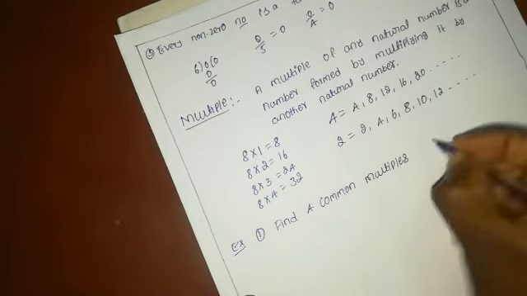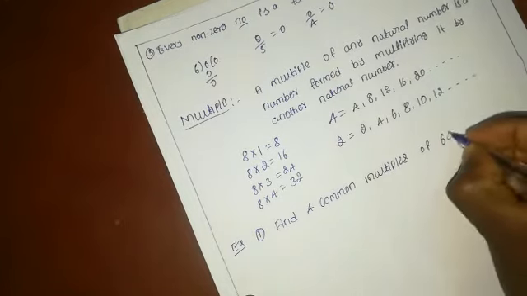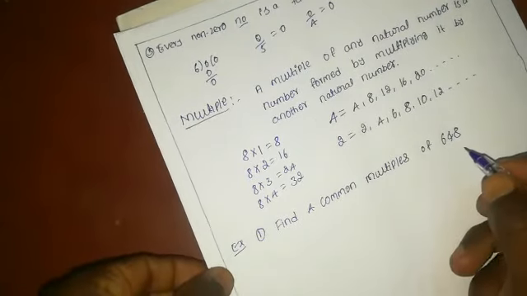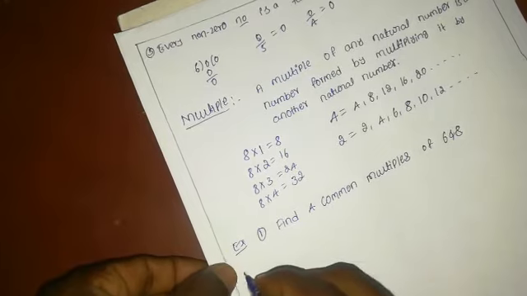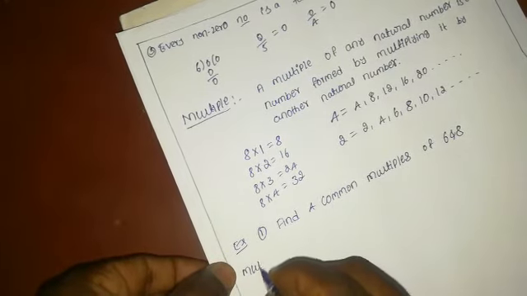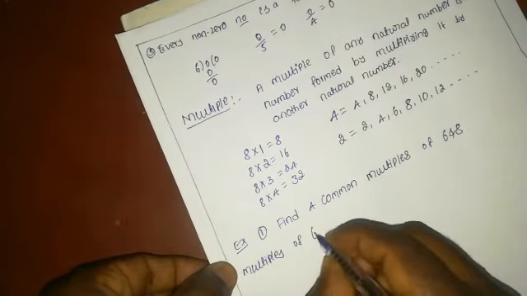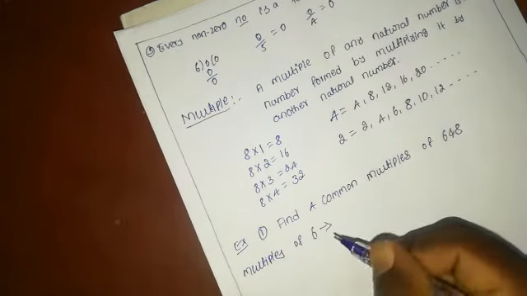Find the 4 common multiples of 6 and 8. Here we have to find out the 4 common multiples of 6 and 8. At first we have to write the multiples of 6. Which are the multiples of 6?